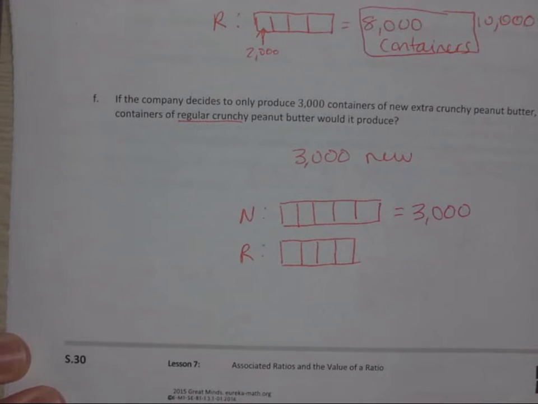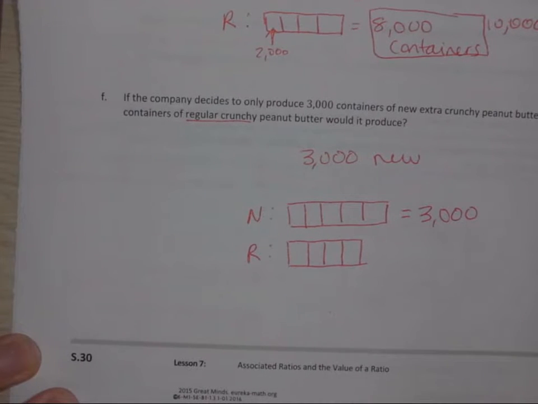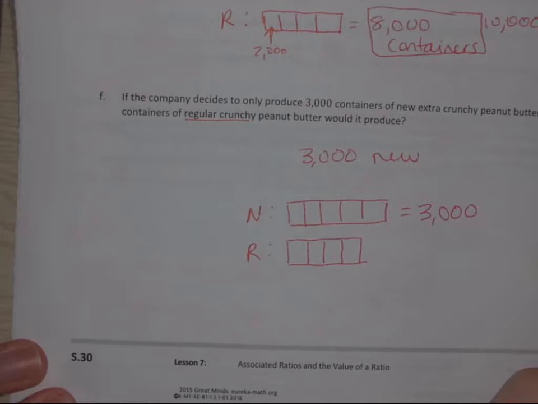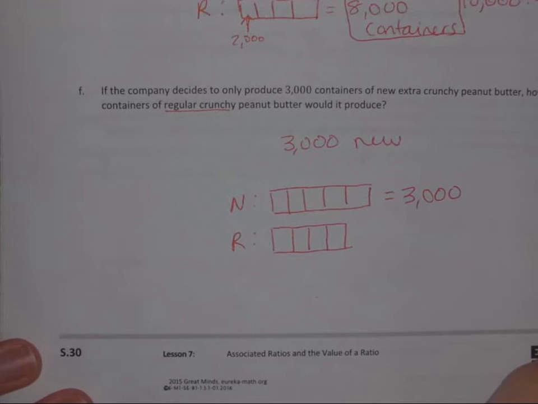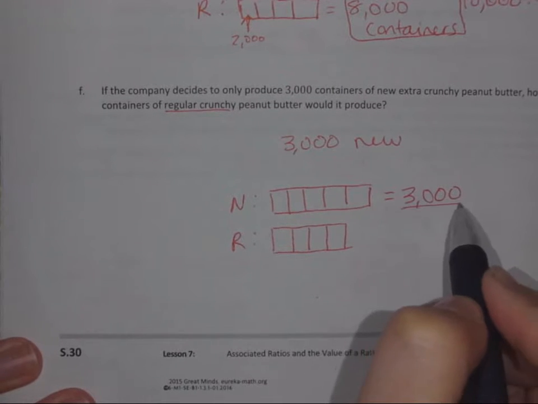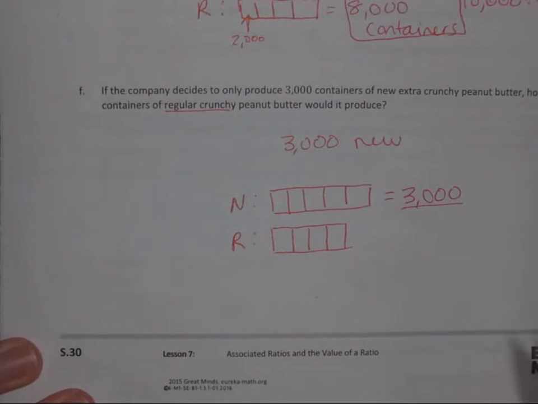Now, can I figure out how much each unit is worth? Yes. How do I do that, Judah? Could I take the total and divide by something? What could I divide by? The number of units.